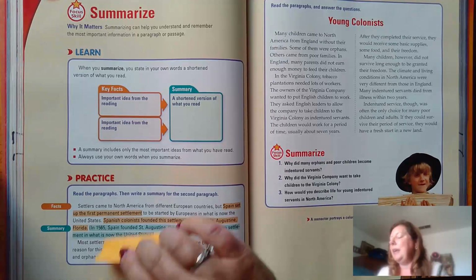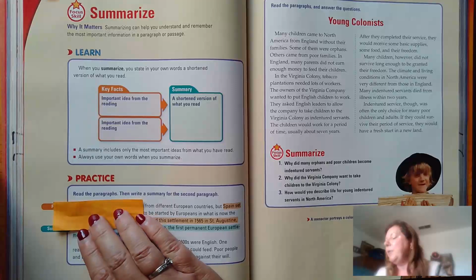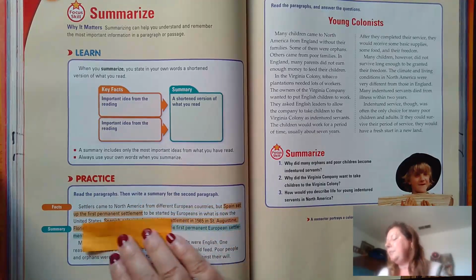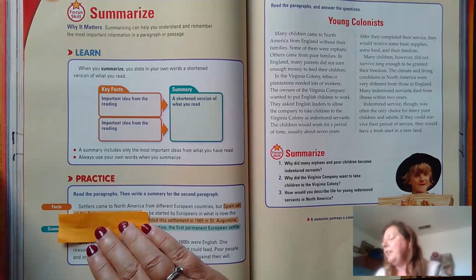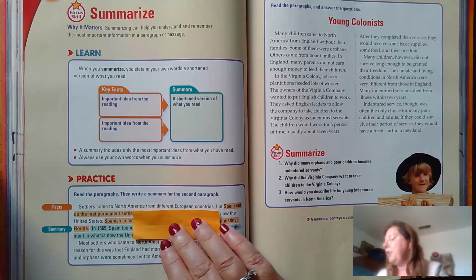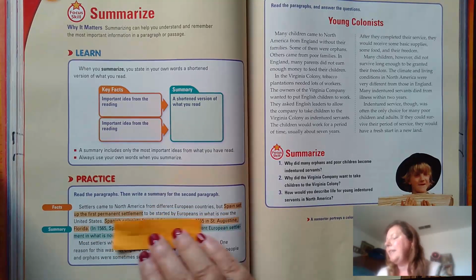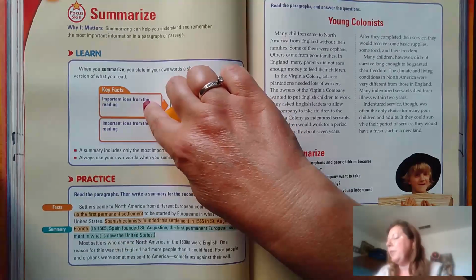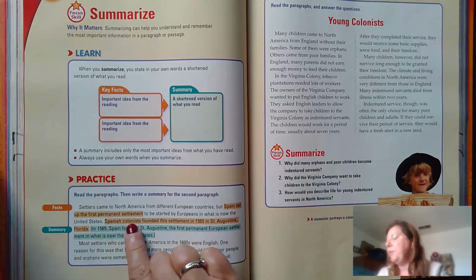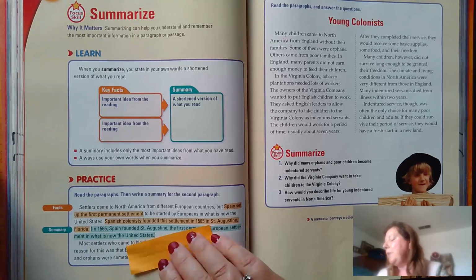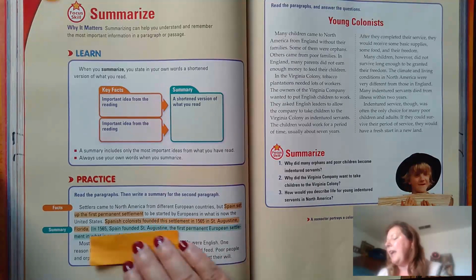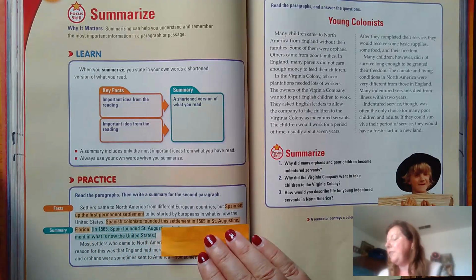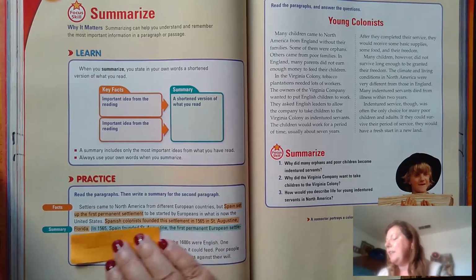Okay, let's see, practice. It says read the paragraphs and write a summary for the second paragraph. It says settlers came to North America from different European countries, but Spain set up the first permanent settlement. So that would be one fact we could put right there. Spain set up the first permanent settlement to be started by Europeans in what is now the United States. Spanish colonists founded this settlement in 1565 in St. Augustine, Florida.